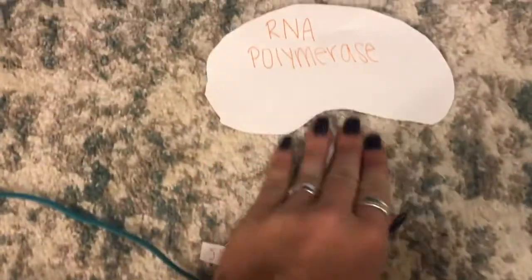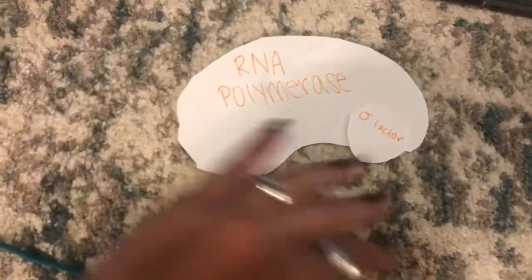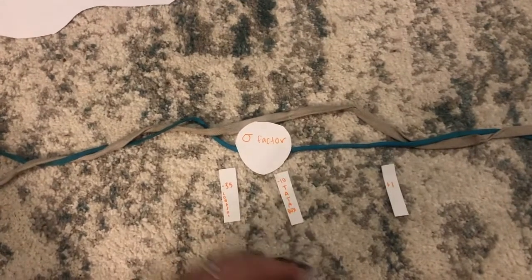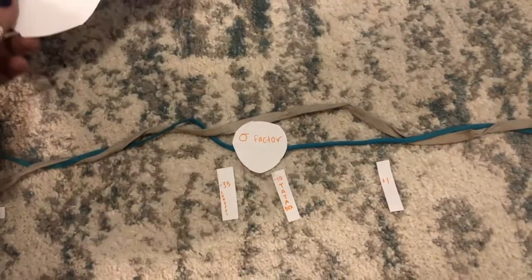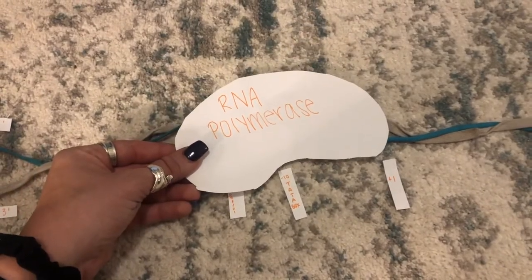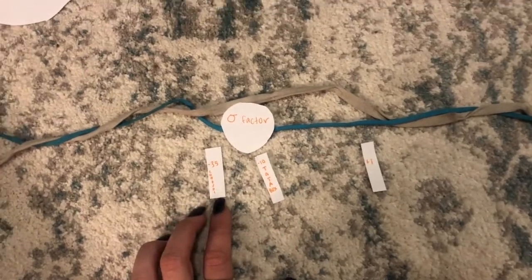First, we will have our RNA polymerase with the sigma factor. This is called the holoenzyme because everything is included. Sigma factor bonds onto this region and signals for the RNA polymerase to bond to the promoter region of the DNA to begin to separate the strands in initiation. The TATA box is 10 upstream and the control is 35 upstream.